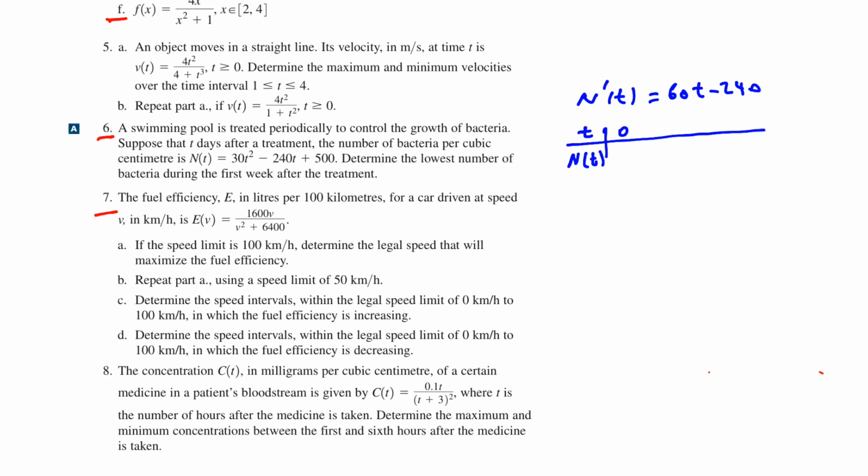At the beginning, at the end of the week, and after 4 days. When t is 0, the number of bacteria is 500; after 4 days, n(4) is 20, and after 7 days it is 290. The number of bacteria is minimum after 4 days, and it is 20.